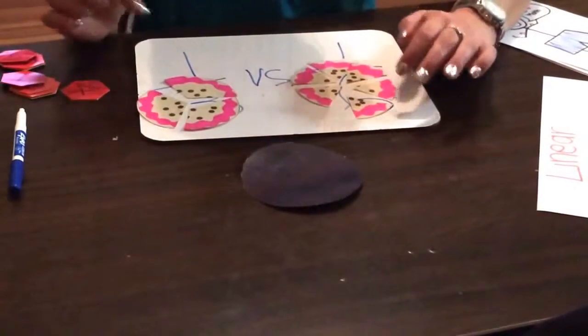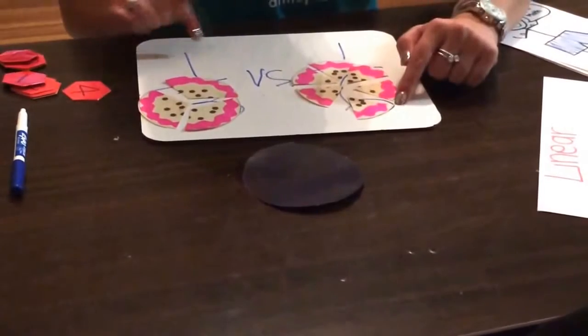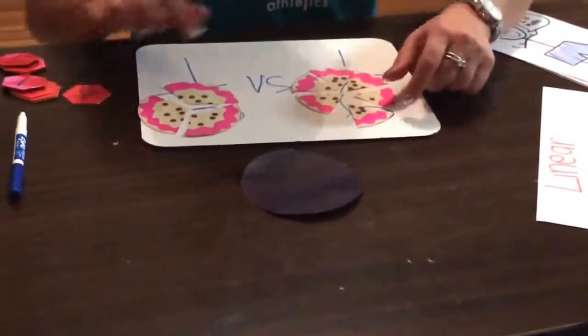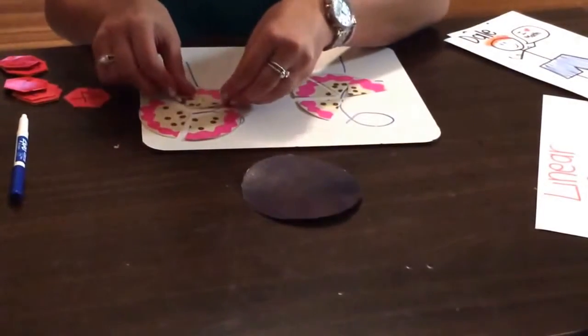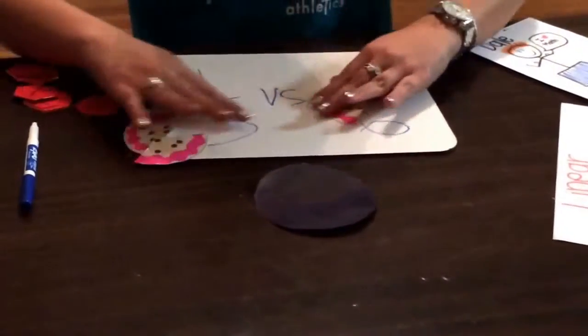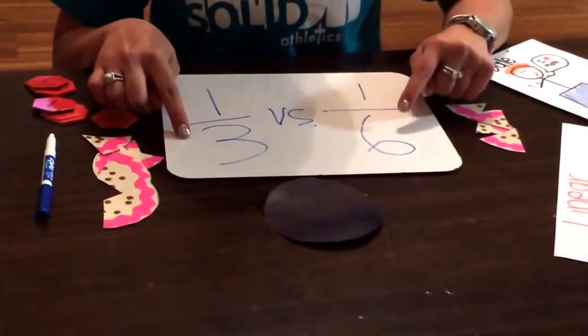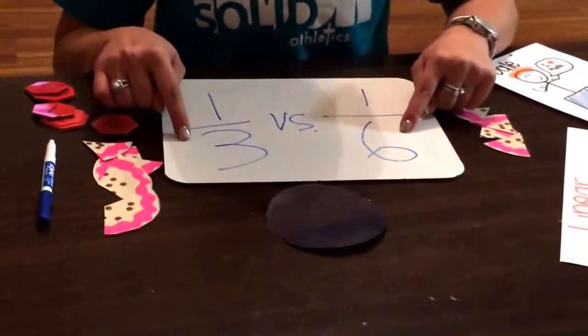So in order for 1/6 to be equal to 1/3, you need 2 of the 1/6. So that's what a lot of kids have problems with, because they just go ahead and look at the denominator and say 6 is bigger than 3, so 1/6 must be bigger than 1/3.